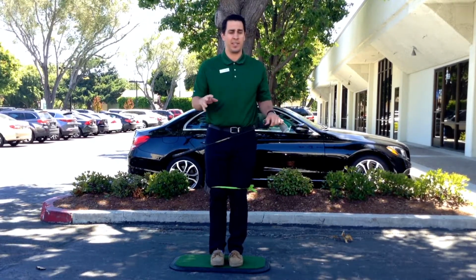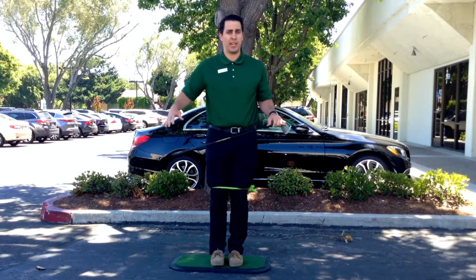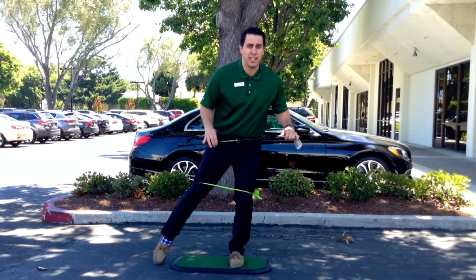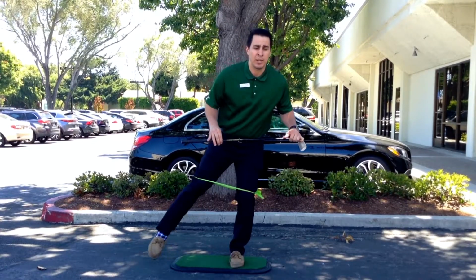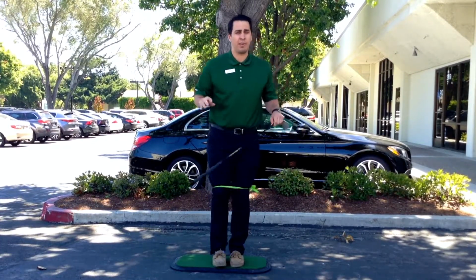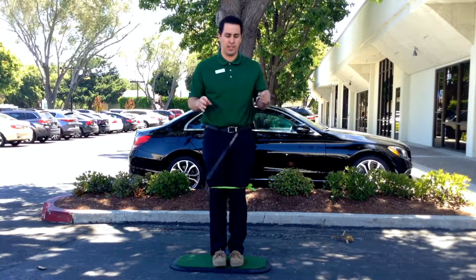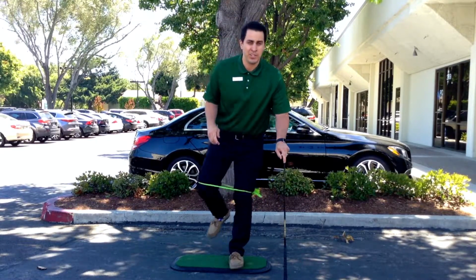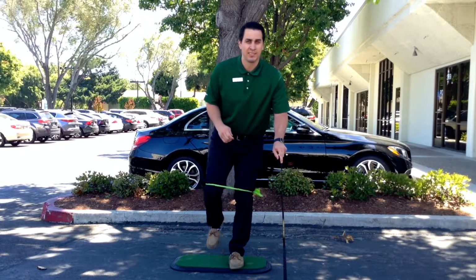The other exercise is very similar. It's just straight out to the side. Again, balance on one leg, bringing the leg out to the side and bringing it back in. Bringing the leg out to the side and bring it back in. And if you're finding it very difficult to balance, you can use a club, a counter, whatever, to give yourself a little extra support to make sure you're doing these motions correctly.